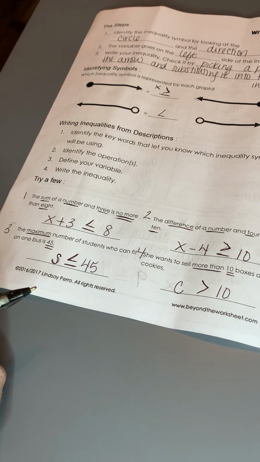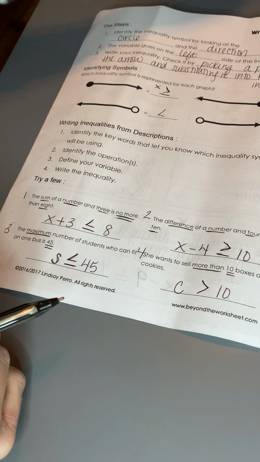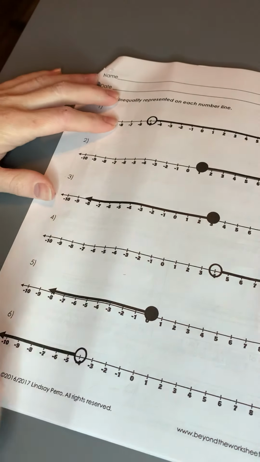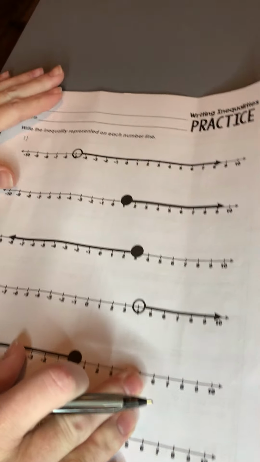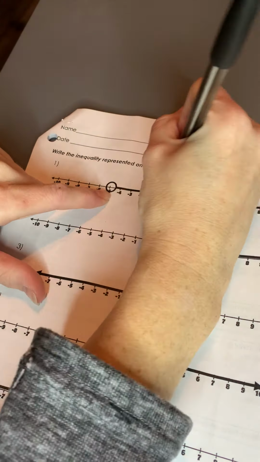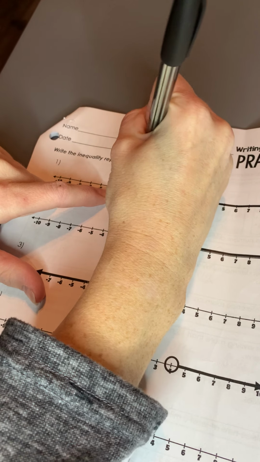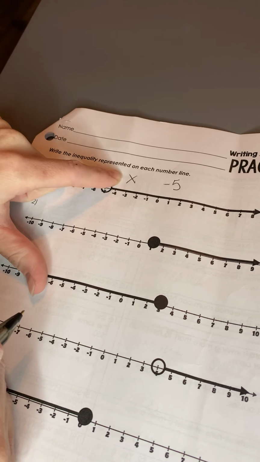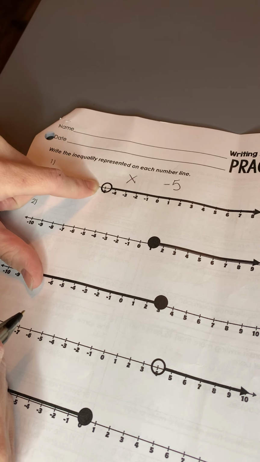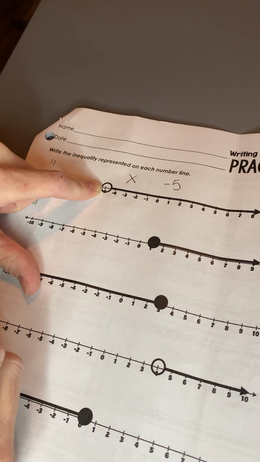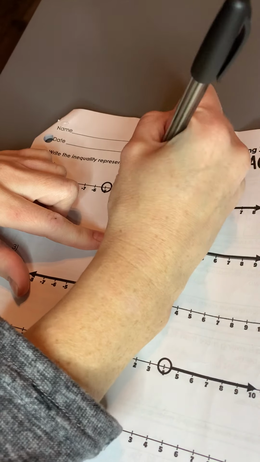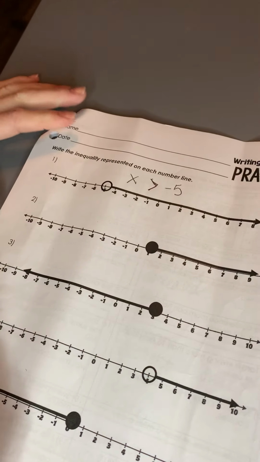So those are the notes. I'm gonna go over one of the homework problems from the graphing. So this will be posted as a separate assignment, but I'm gonna go through number 1 with you. So it's at number -5, and you have a variable. So it's first step, variable, your number that the dot is at. It's an open dot, so that means it's not equals to, and it's going to the right. So it's going towards the bigger numbers, so it's greater than.